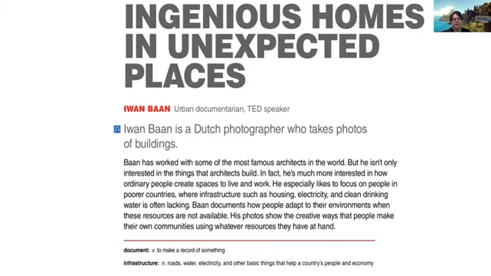All right, and like most readings, on the bottom, you'll see words that maybe you don't know. In this case, document as a verb, infrastructure. I am pronouncing the R there after F, but you can also just say infrastructure. That's okay too.